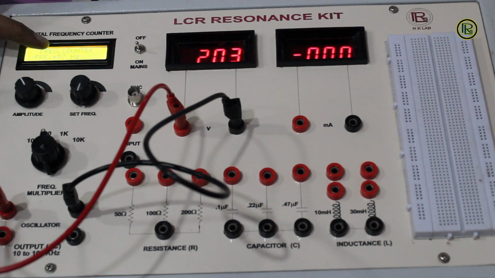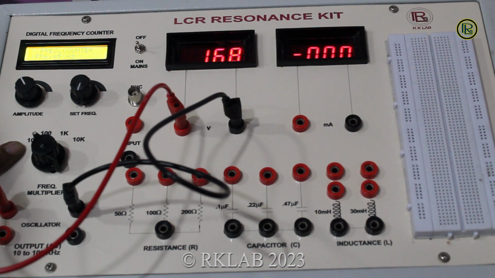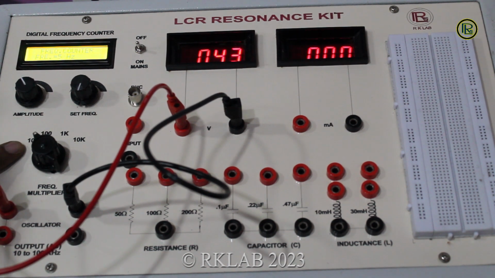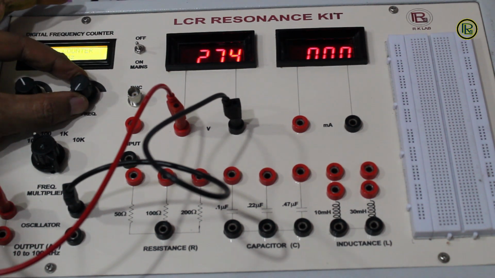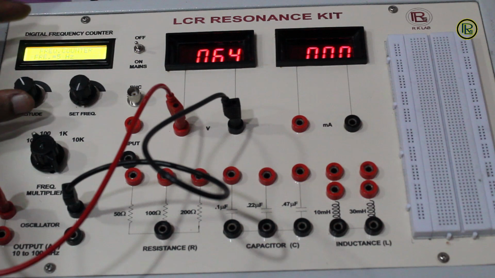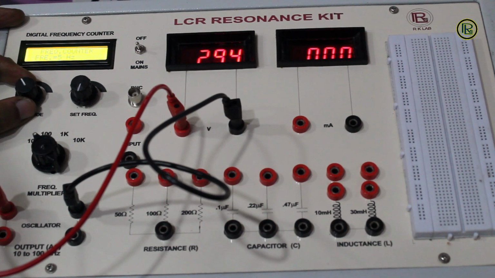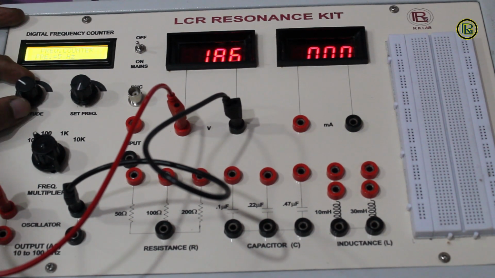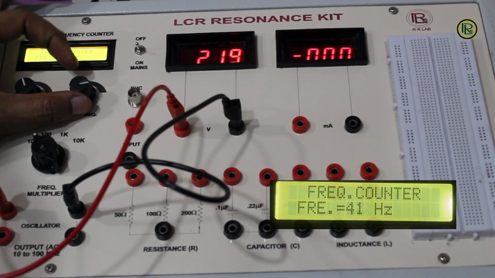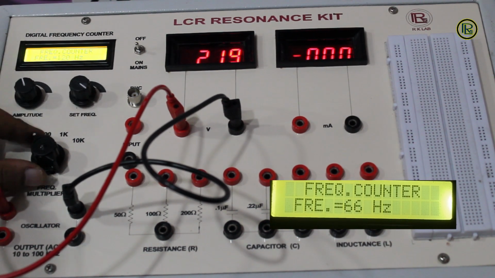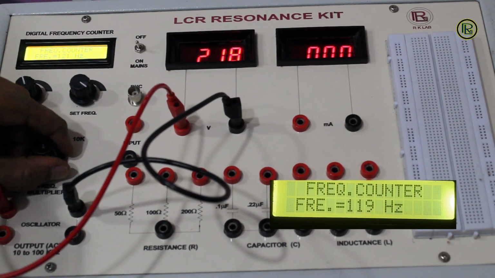So I am changing the frequency. I am here and the multiplier is at 10, then I am at 5 hertz. Now if I increase the frequency, I have to once again set the amplitude. So if I set the amplitude to something like 2 volt and change the frequency, then now I have reached up to 120 hertz.